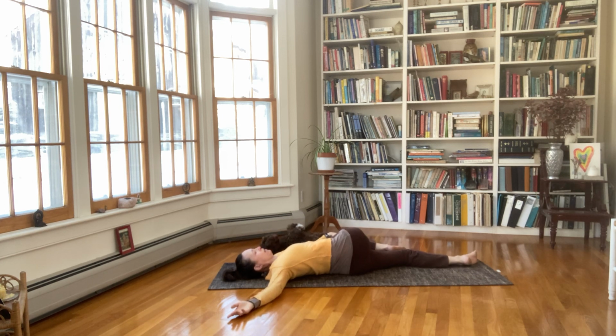And then inhale from the crown all the way down to the tail. And exhale from the tail all the way up to the crown. We'll do 6 breaths like this. Inhale, begin at the crown. Work your way down slowly to the base of the spine. Exhale, begin at the tail with the pelvic floor engagement and move all the way up to the crown.